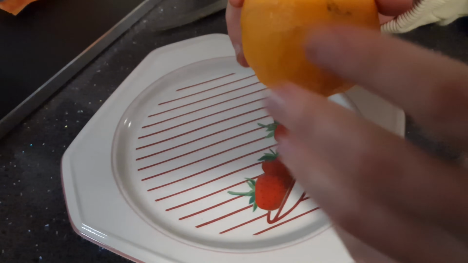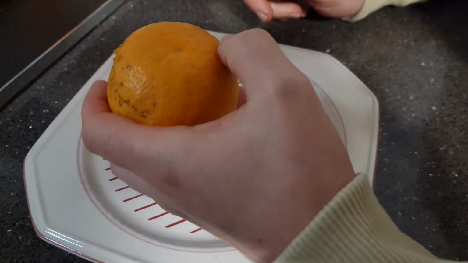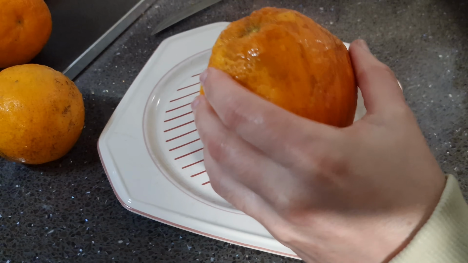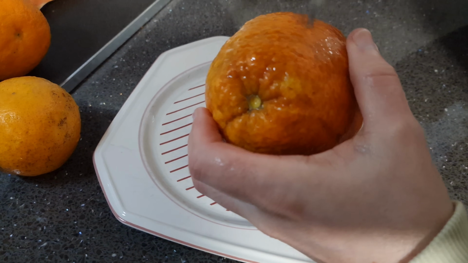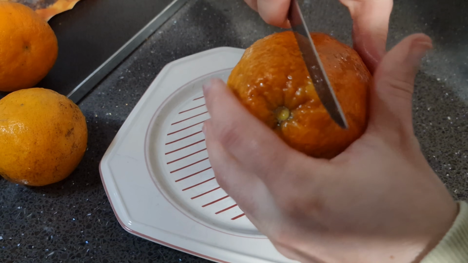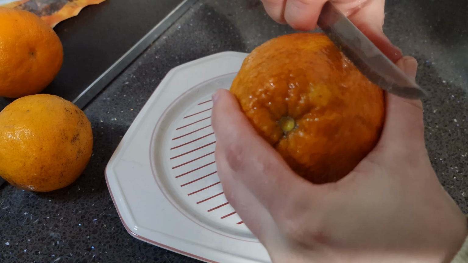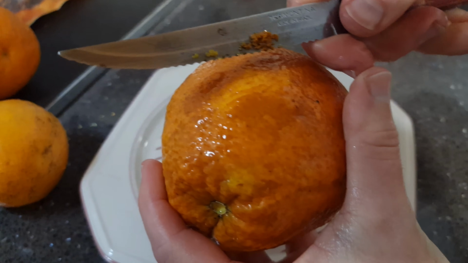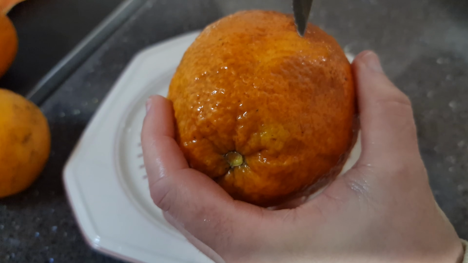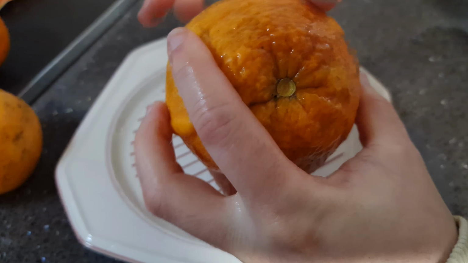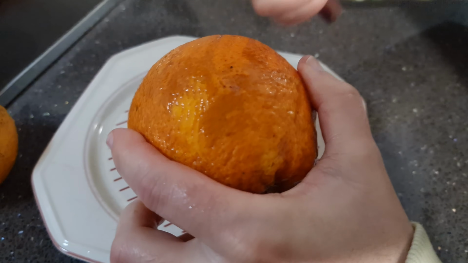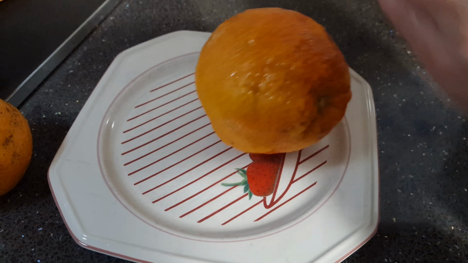So we are going to now open this up. See, all these marks here, I'd have to scrape the skin to take them out. So it's just marks on the skin. It's not dirt, nothing bad. It's a natural process.